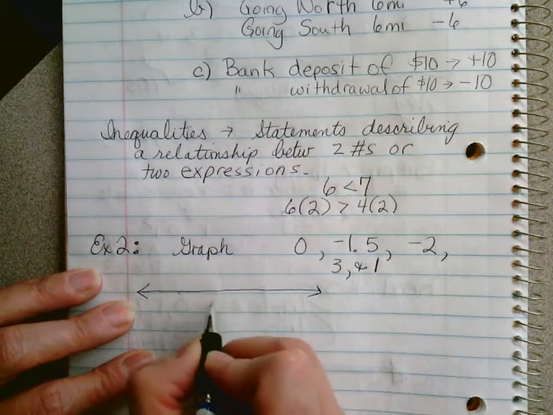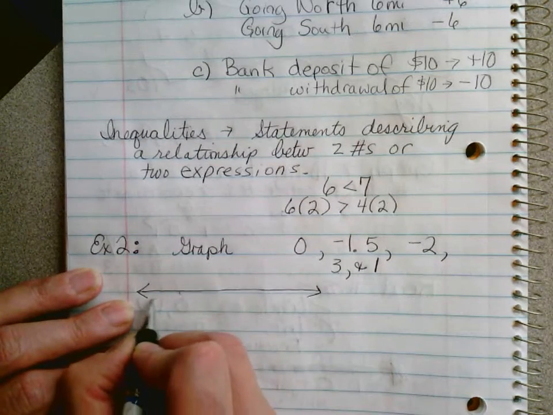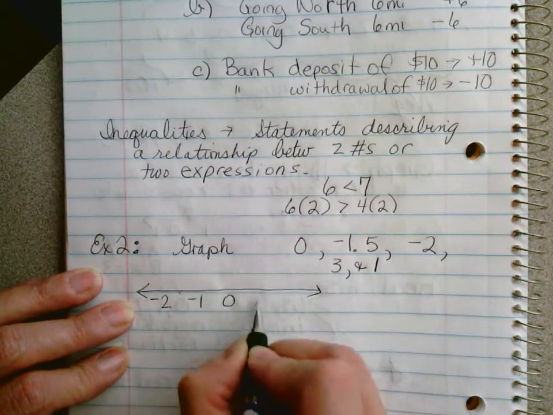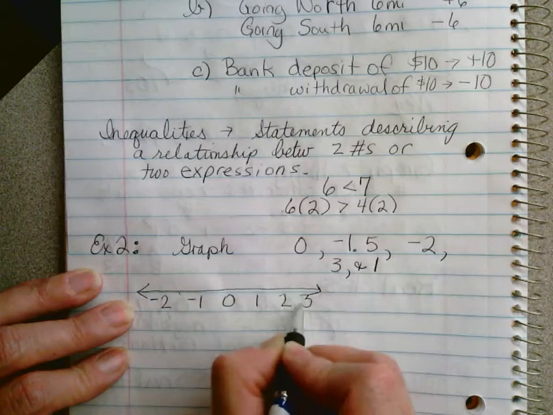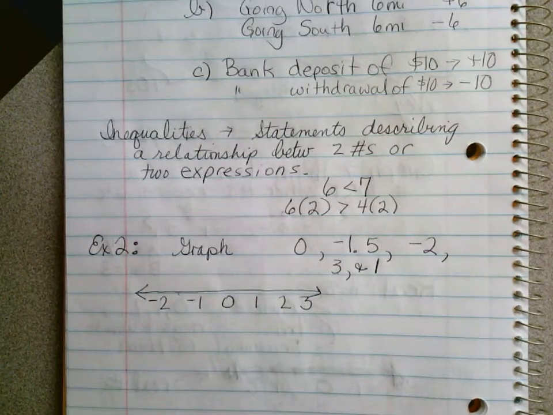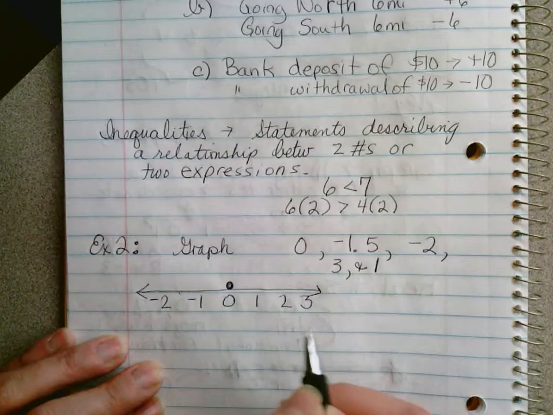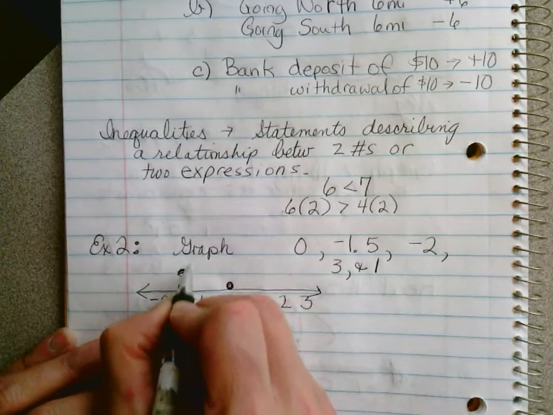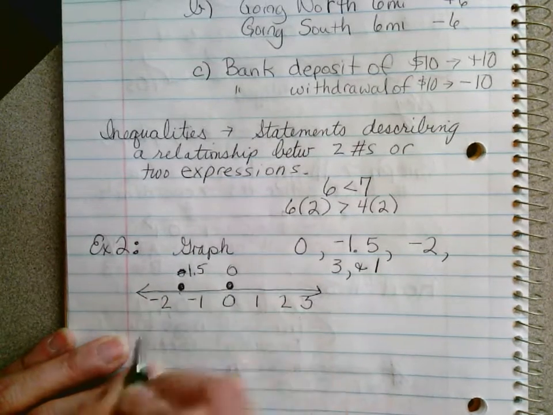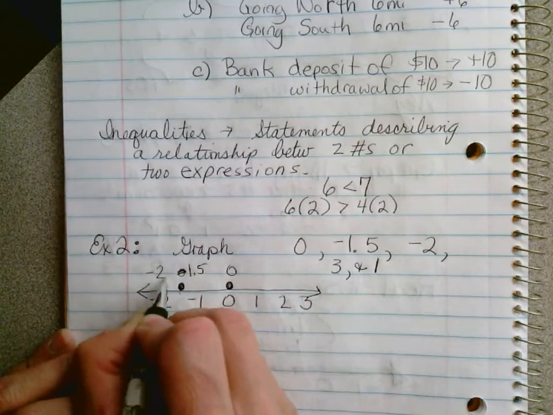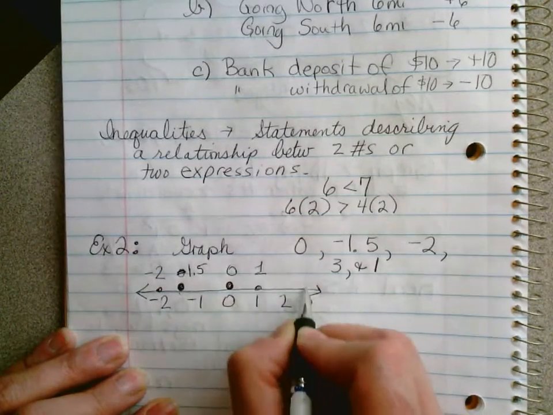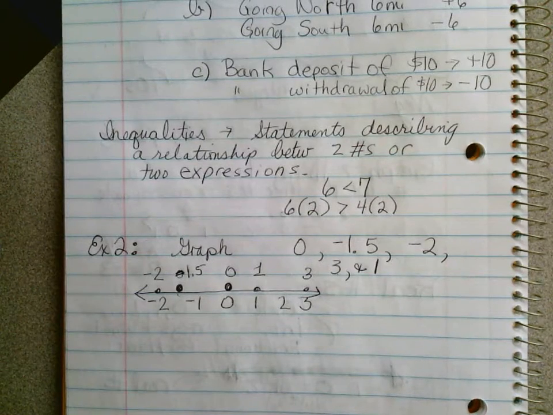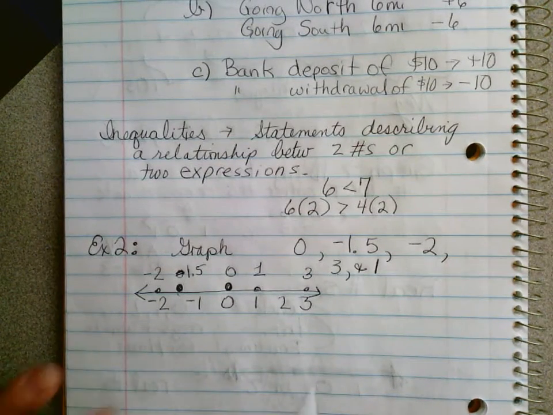Looks like we go as high as 3 and as low as -1.5, so I'm going -2, -1, 0, 1, 2, 3. 0 is here, -1.5, -2, 1, and 3. Stating the obvious there, those are the coordinates of the numbers that you were asked to graph.